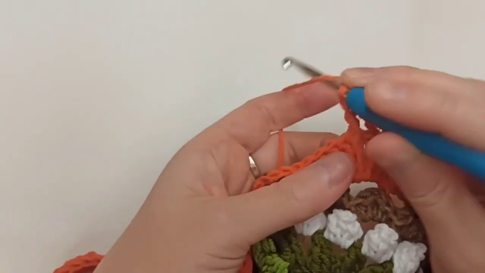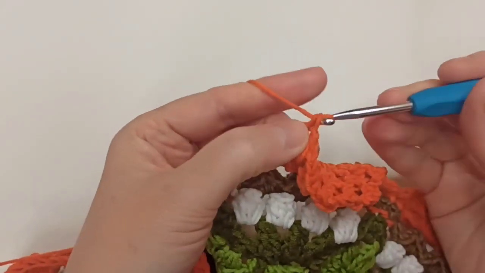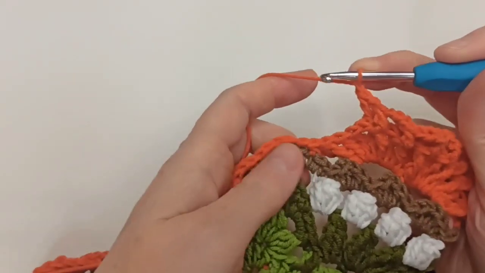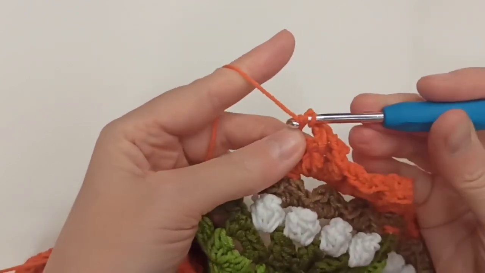Chain 1, back post double crochet around next stitch, chain 1 and front post double crochet around next one.